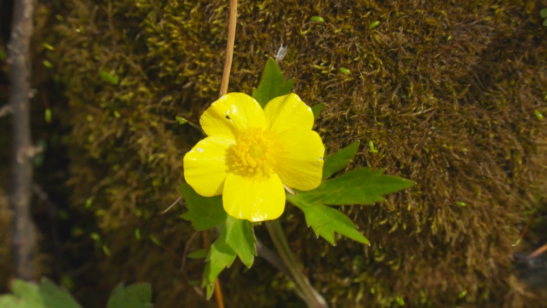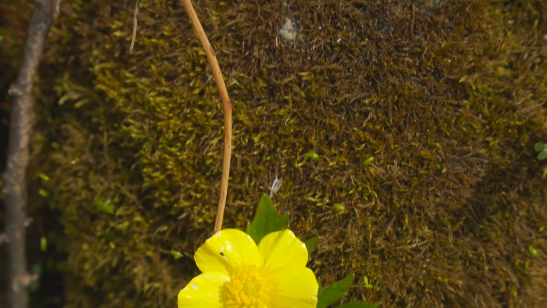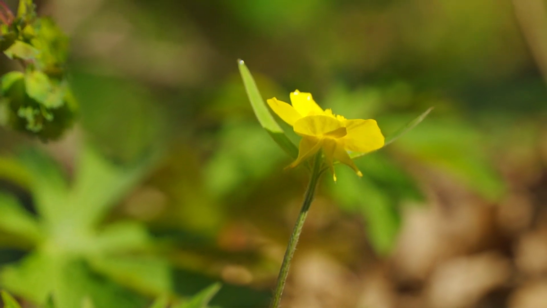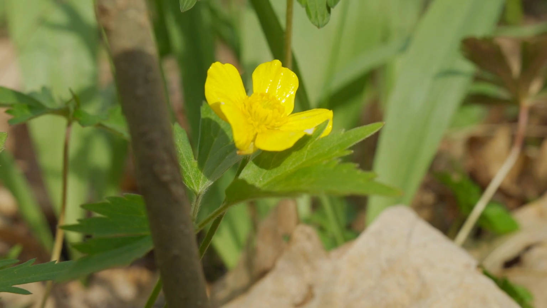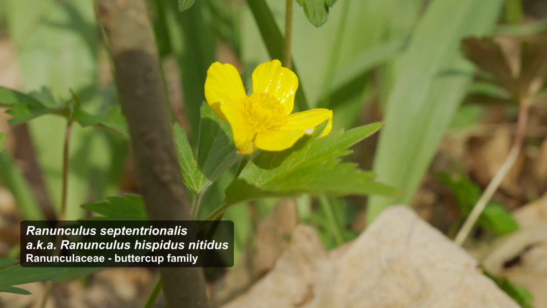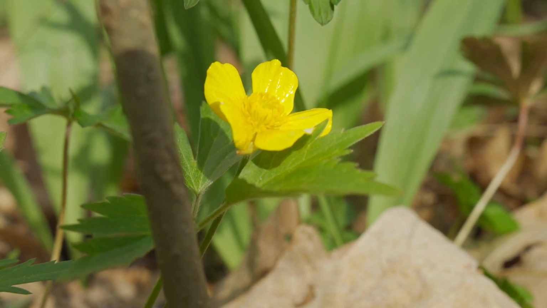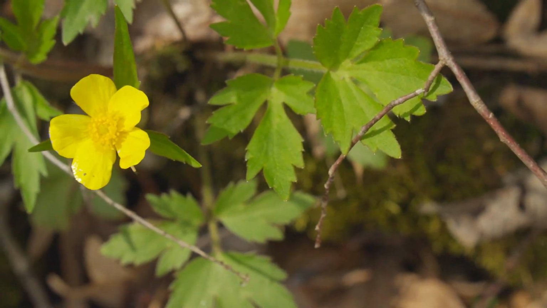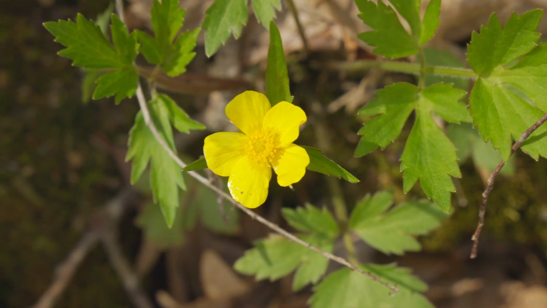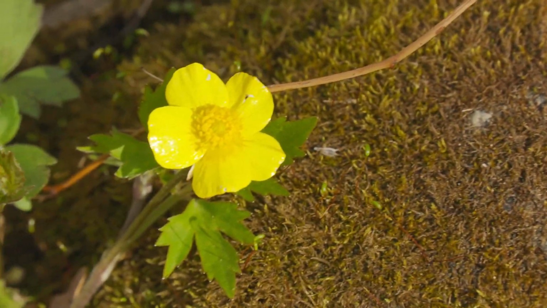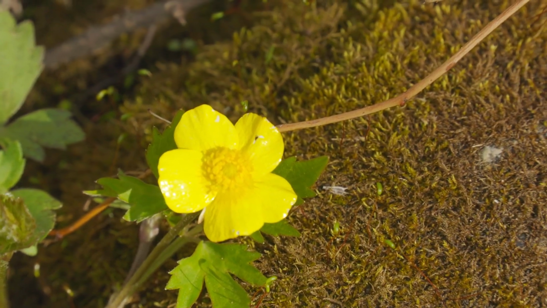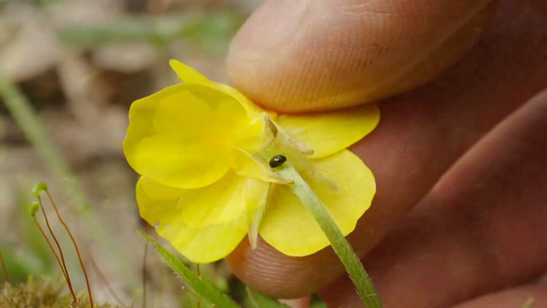Another spring wildflower to look for is Ranunculus septentrionalis, which is the common buttercup for this area. Some authors regard this plant as a subspecies of Ranunculus hispidus. Like the violas, taxonomists have the dilemma of figuring out what constitutes a separate species versus what are variable traits within the same species. Whatever the name, this is our common, waxy yellow, large-flowered buttercup.